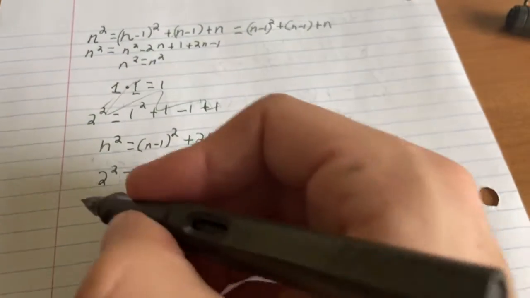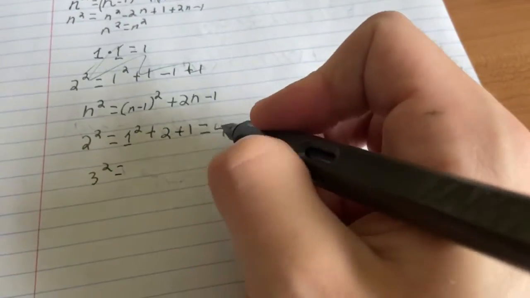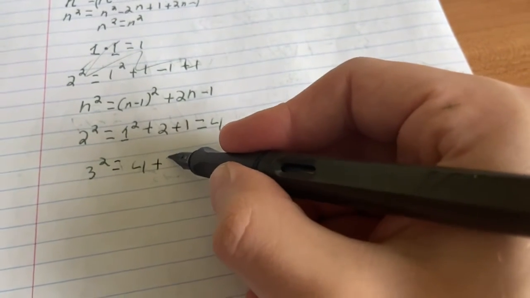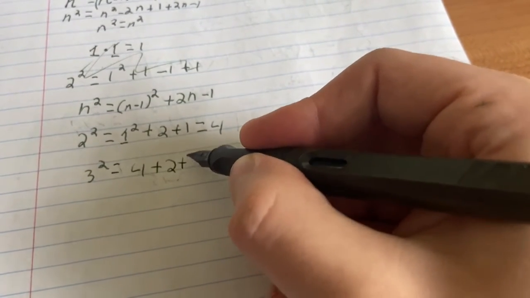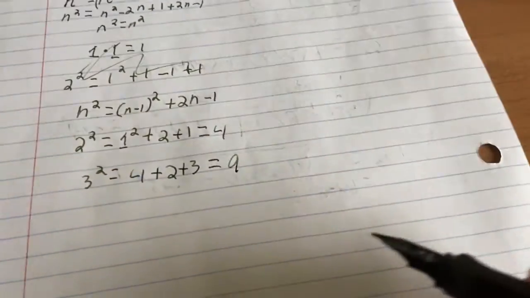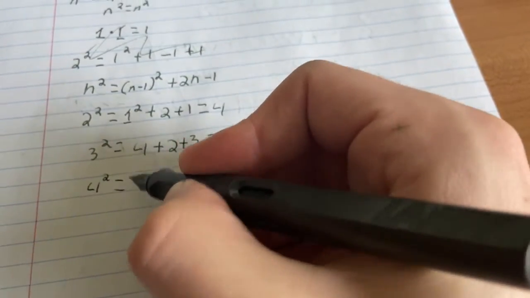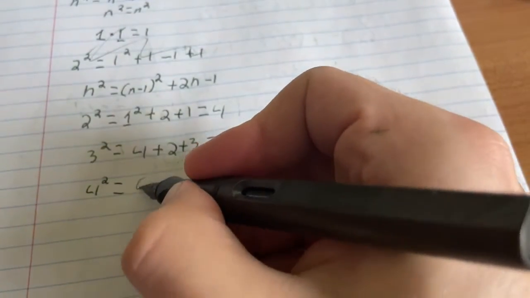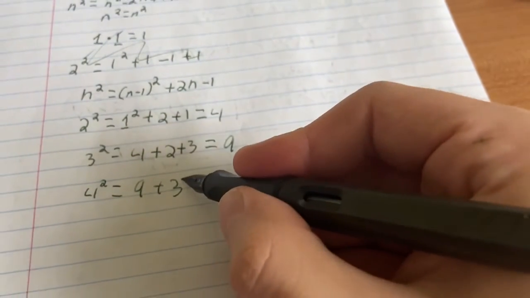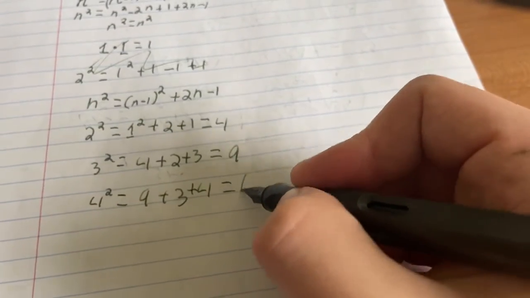2 squared is 4. Now if we want to do 3 squared, it equals our last term squared, which we just calculated, 4, plus our last term, 2, plus our current term, 3. 4, 5, 6, 7, 8, 9. 3 squared is 9. Now we want 4 squared. 4 squared equals our last term squared, which is 9, plus our last term, 3, plus our current term, 4. 9, 10, 11, 12, 13, 14, 15, 16.